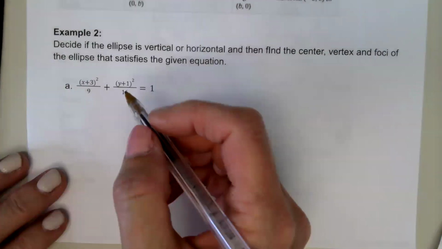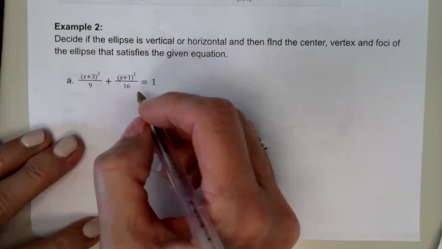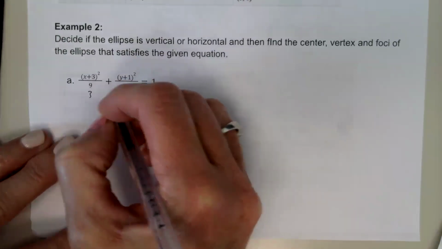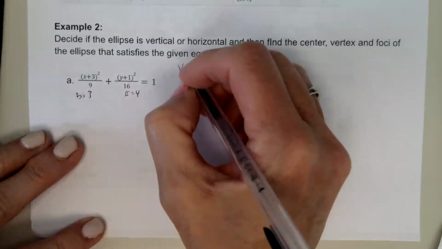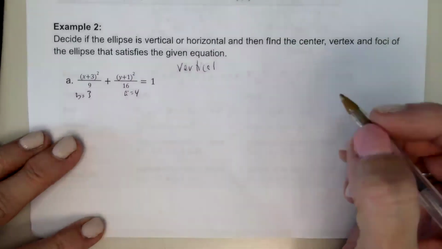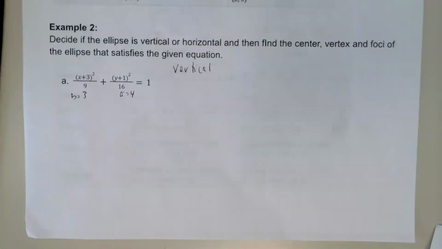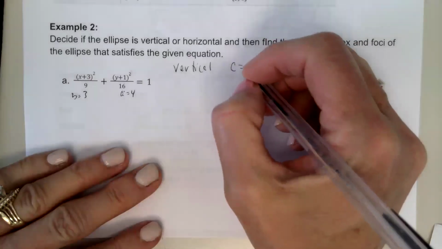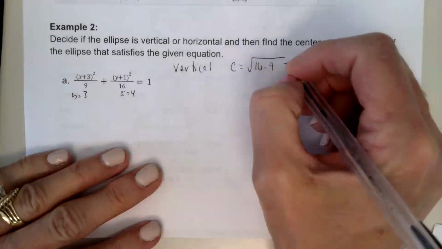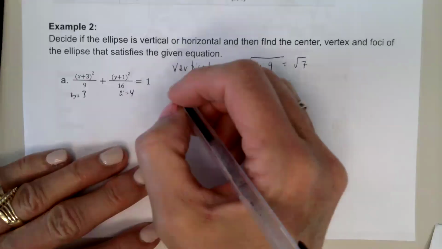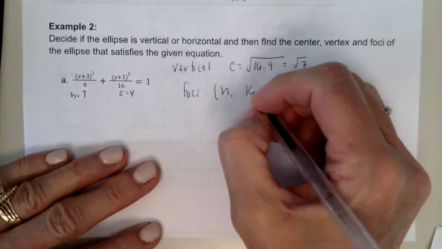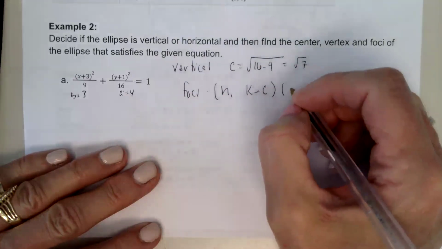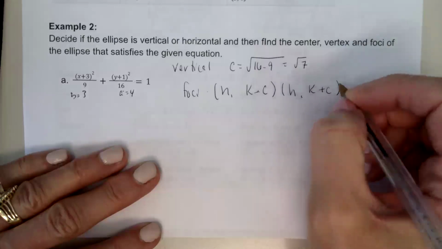So on this one, we can see that it is vertical because A is equal to 4 under the Y. That's important to know. And so C is equal to 16 minus 9, or square root of 7. And so our foci are equal to (H, K minus C) and (H, K plus C).